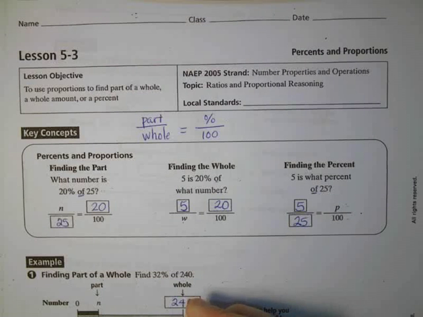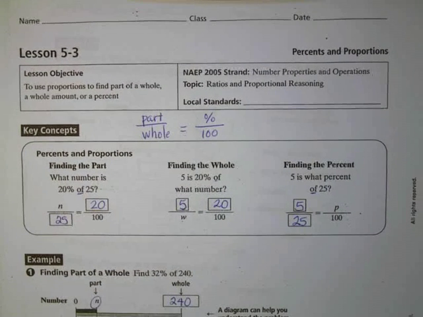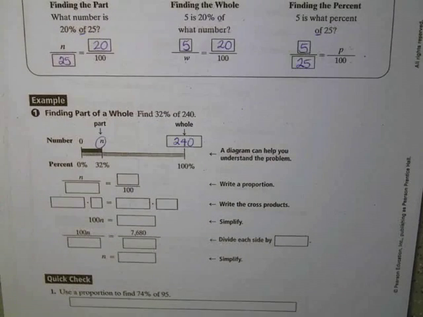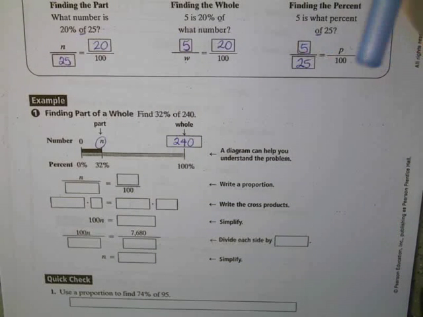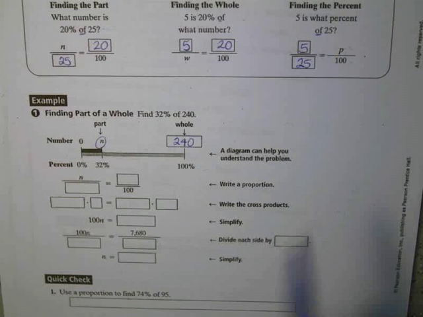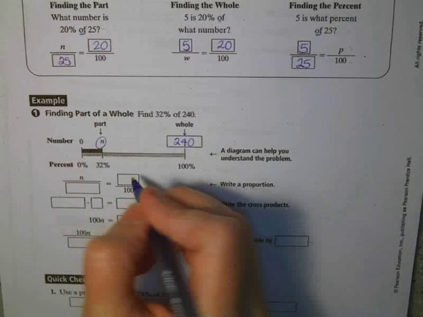So my whole is 240. The part is what's missing. I don't know how much this is numerically. I just know that it's 32%.